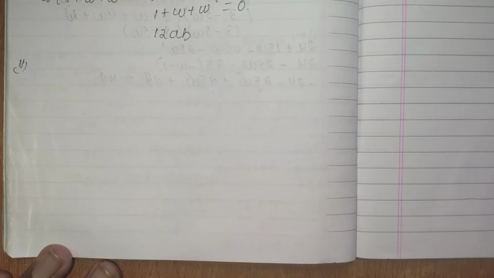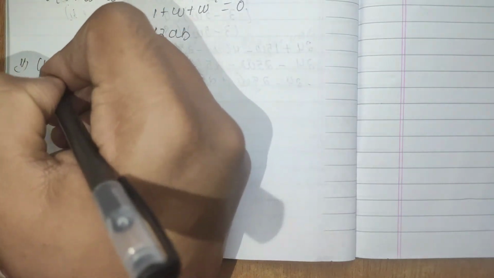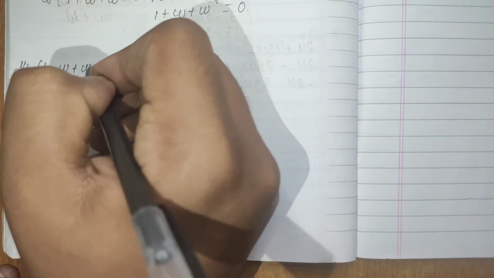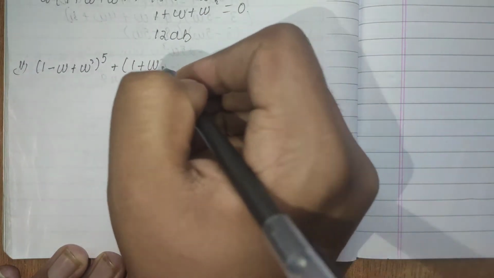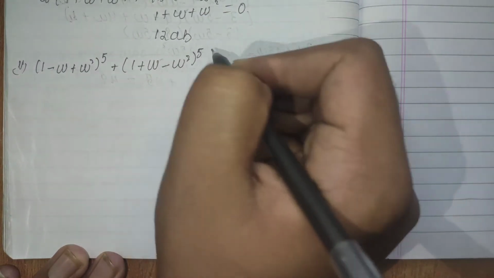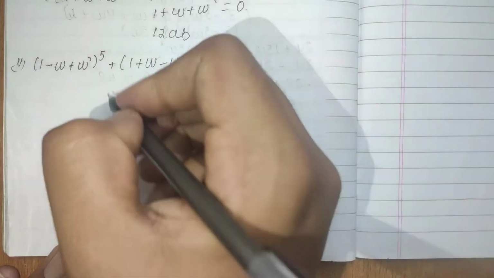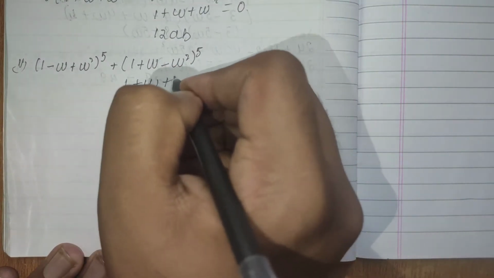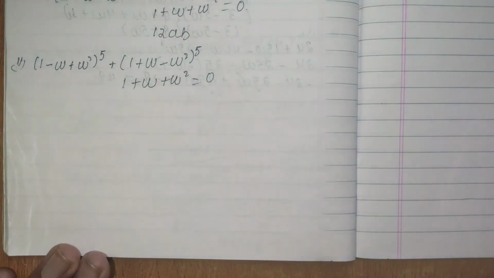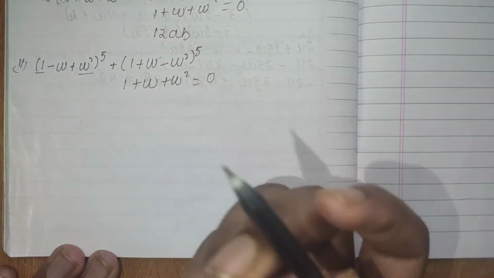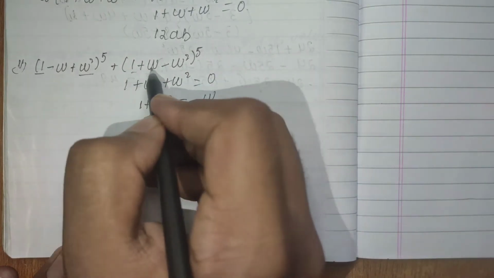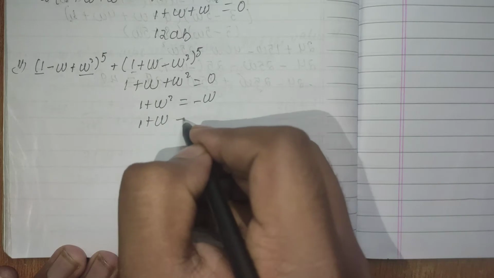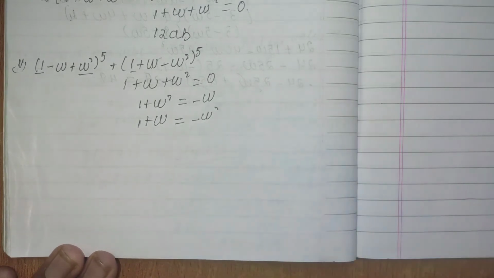That's it. Now coming to the fifth part of the 21st sum, that is given as (1 minus omega plus omega square) whole power 5 plus (1 plus omega minus omega square) whole power 5. As we know that 1 plus omega square is 0, so 1 plus omega square is minus omega, and 1 plus omega is minus omega square.